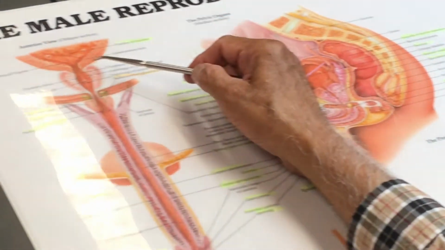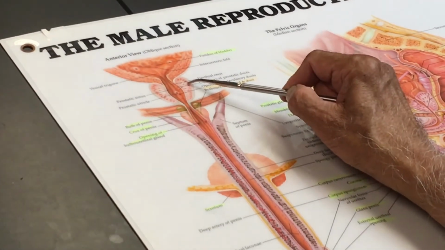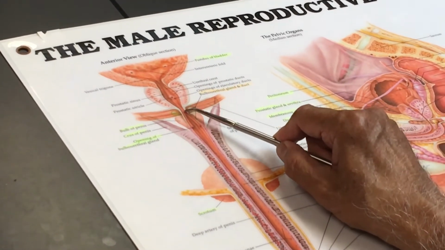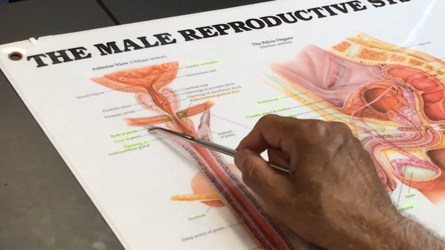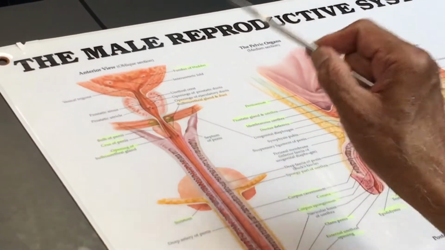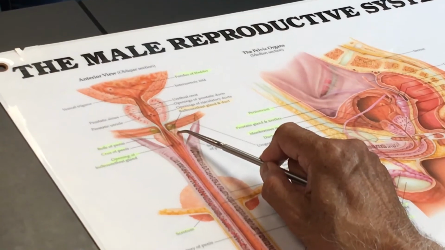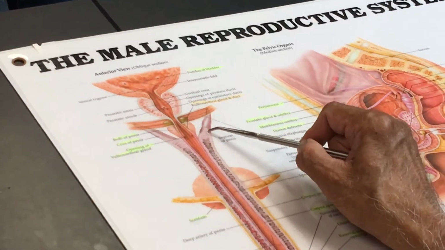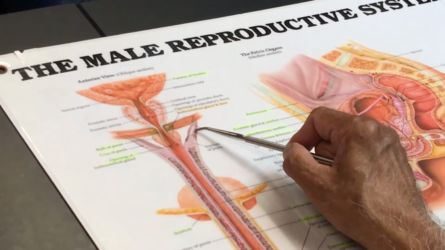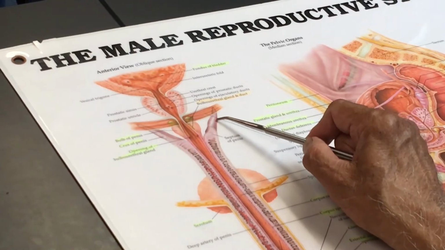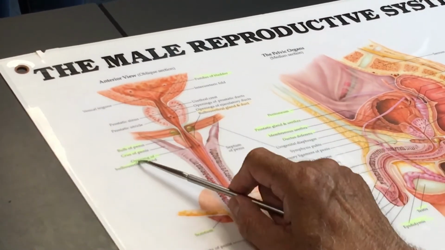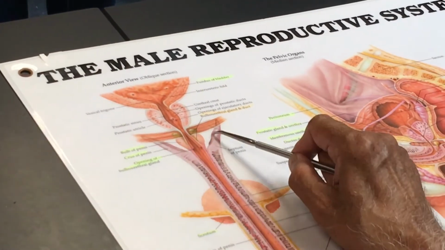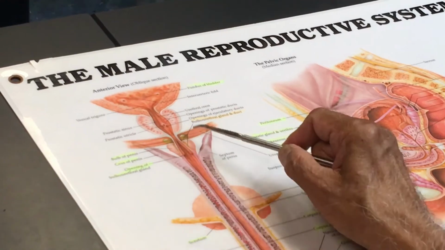Look here. This is the prostate gland, prostatic urethra. This is the membranous or intermediate urethra. This is the root of the penis. It is formed of the bulb of penis and crus of penis. Bulb and crus. I think the Latin word for leg is crus, and the plural is crura, C-R-U-R-A. There are two crura, or here this is a crus.